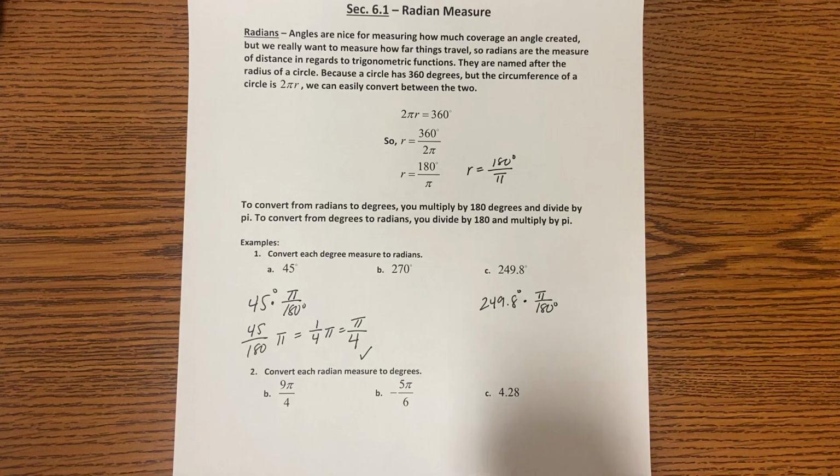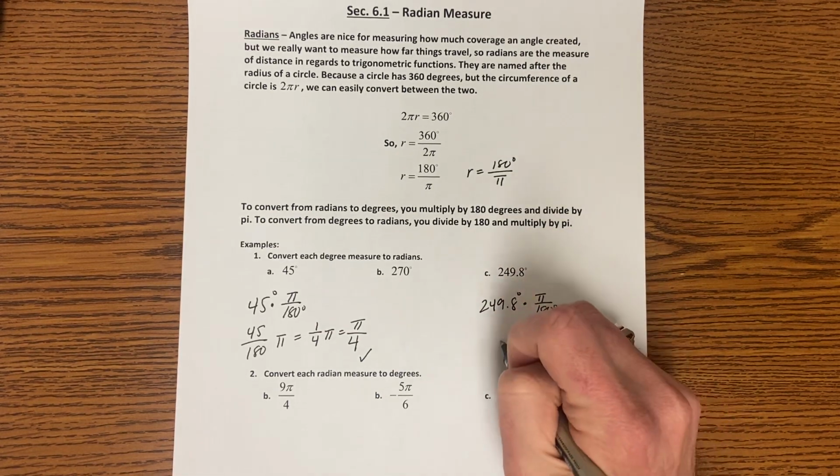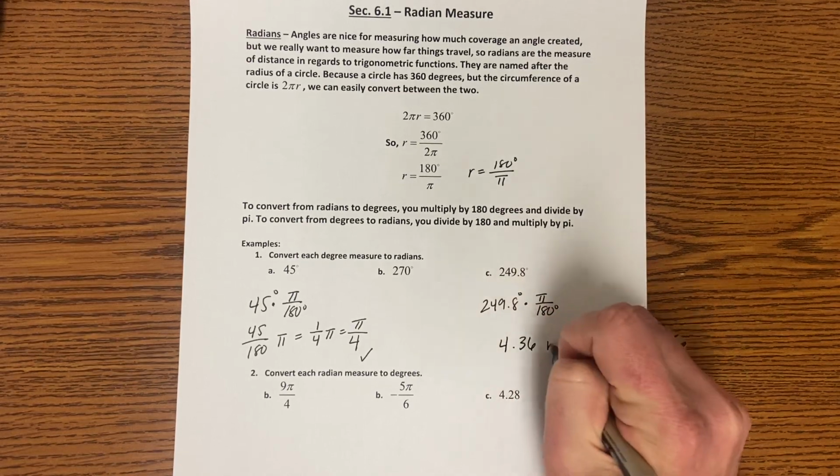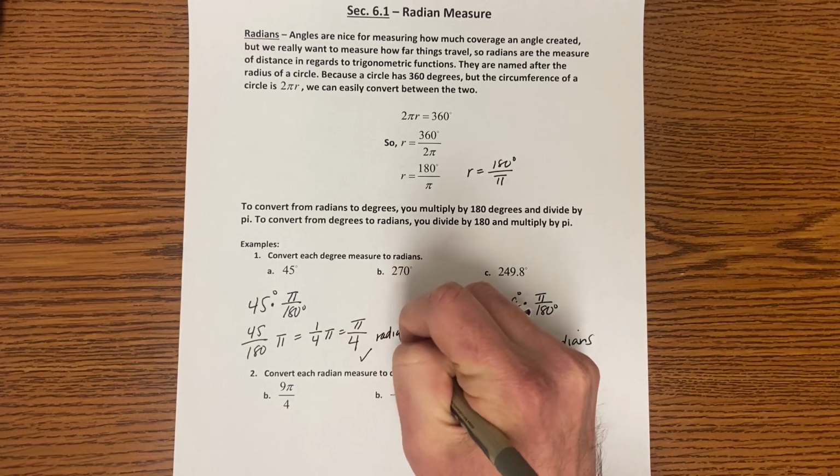that's difficult to handle. So this is a situation where you would just toss it into your calculator. So I would just toss the numbers into the calculator, but you also can get a decimal approximation of radians. So 249.8 divided by 180 times pi is, to two decimal places, 4.36 radians. This is also in radians as a unit technically.